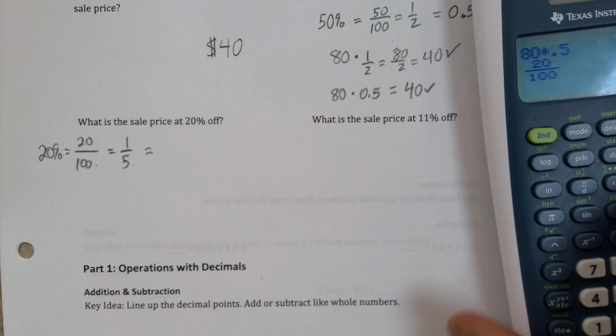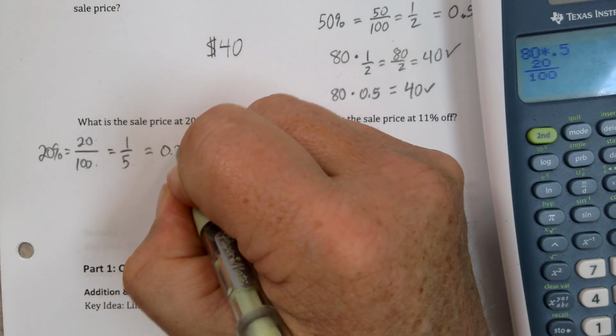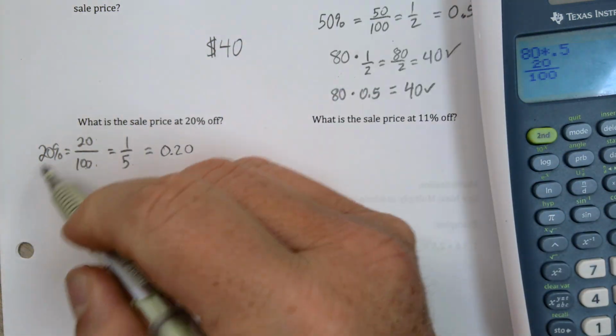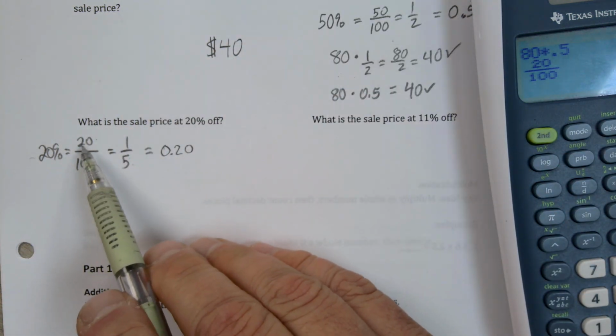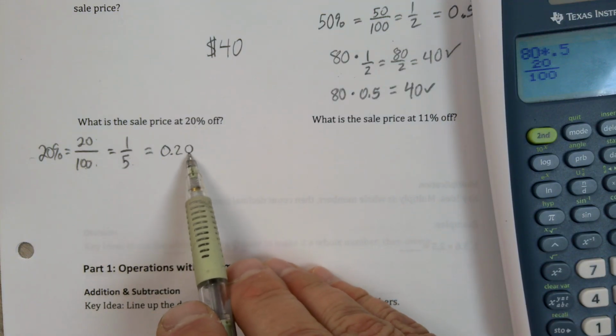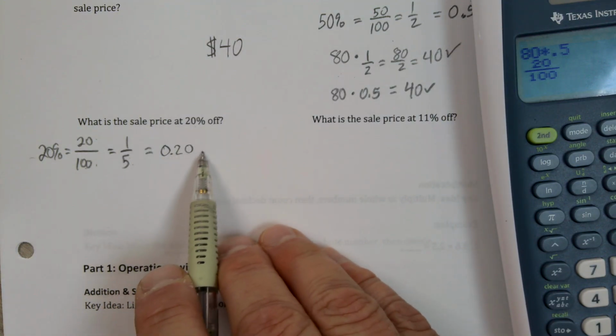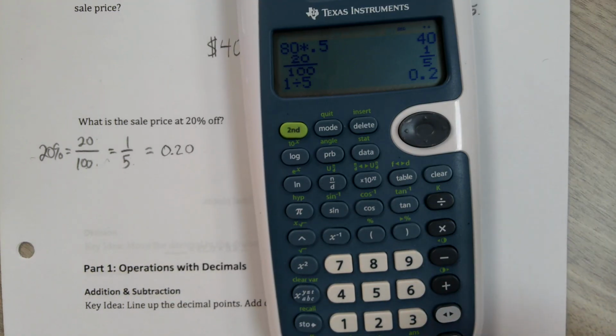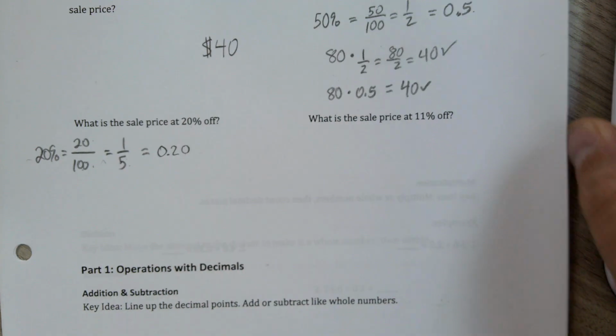If you divide it, it's 0.2. You can put 0.20 if you want. That's moving the decimal over twice. Remember, if you have 100 in the bottom, that means it's 2 decimal places. So you can get a 0.2 that way. Or if you do 1 divided by 5 on your calculator, you also get 0.2. So there's a lot of different ways to get those.